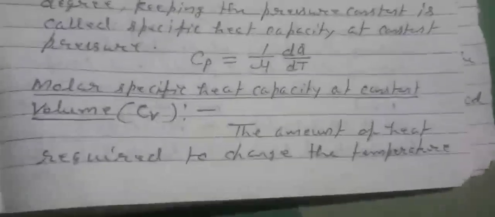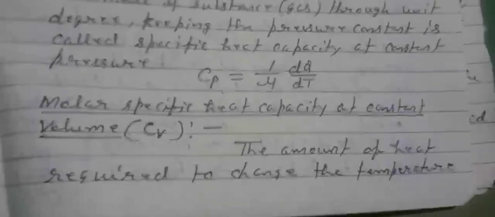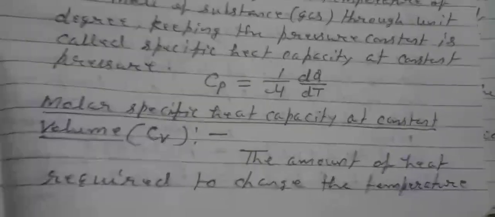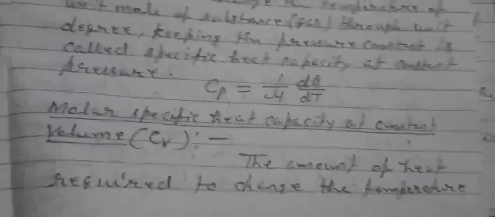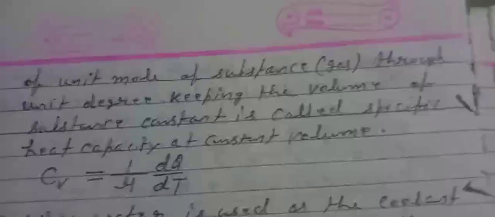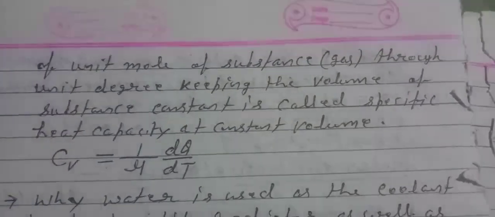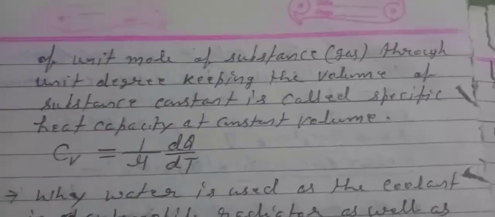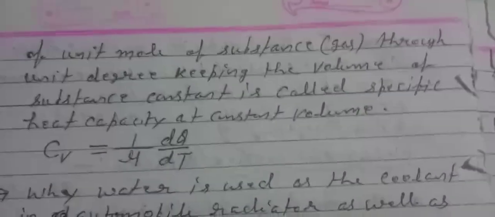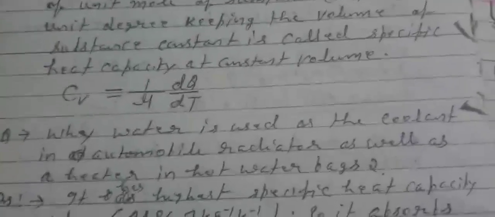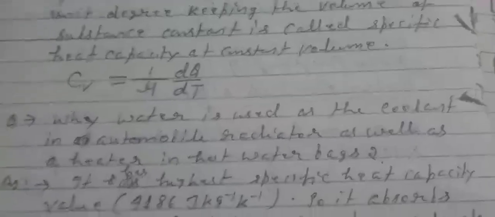And molar specific heat capacity at constant volume, Cv. The amount of heat required to change the temperature of one mole of a gas through unit degree, keeping the volume constant, is called the specific heat capacity at constant volume. Cv = (1/μ)(dQ/dT).